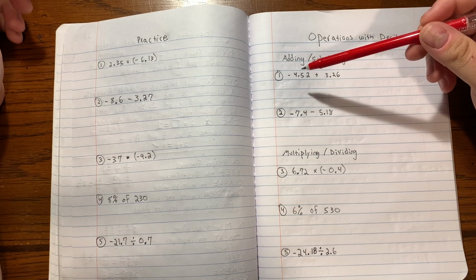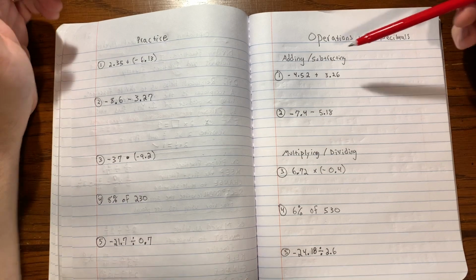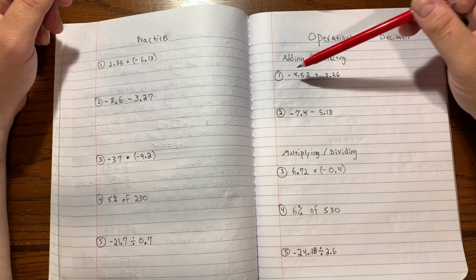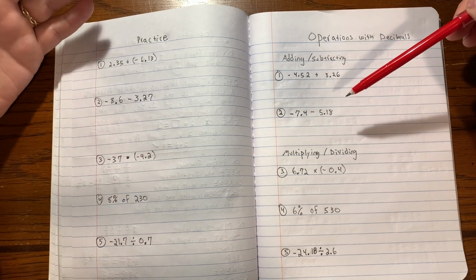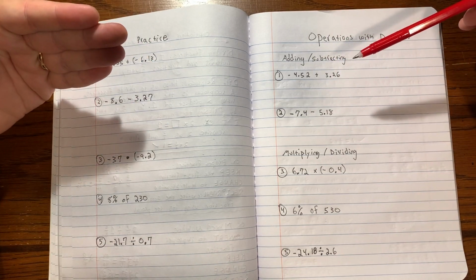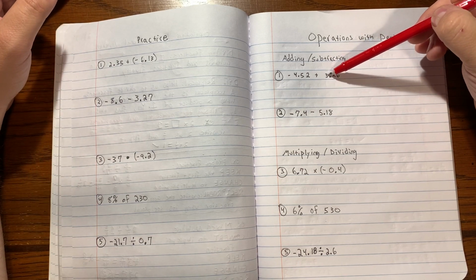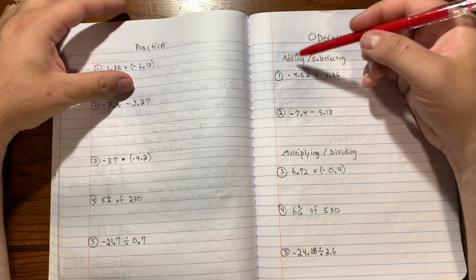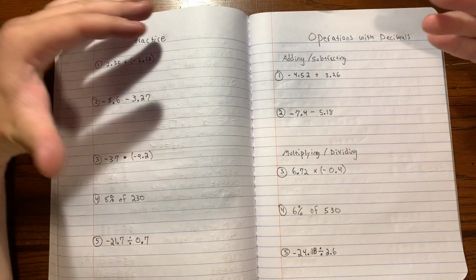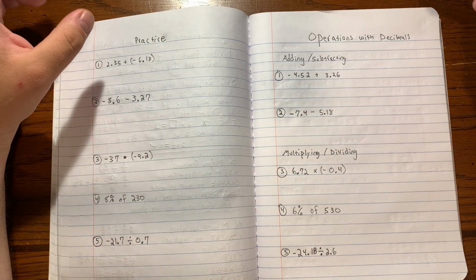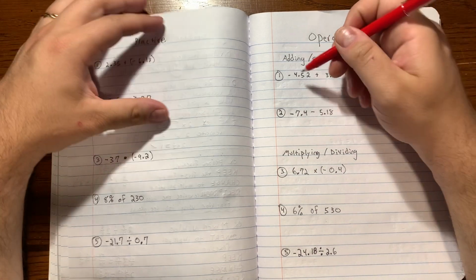So for number one, we have negative 4.52 plus 3.26. So we're adding, but we have opposite signs. So that means we are really taking the difference, right? We're subtracting them, and we're taking the sign of the bigger number. So if we look here, 3.26 starts with a 3. This one starts with a 4. So this is the bigger number. Yes, it's negative 4.52. So in the grand scheme of things, it's smaller. But when we think about greatest, which one's bigger, we think about the absolute value in this case, right? So this one's bigger.